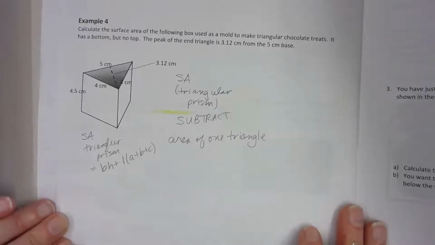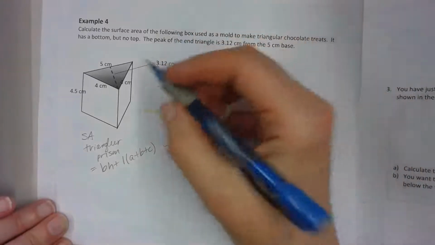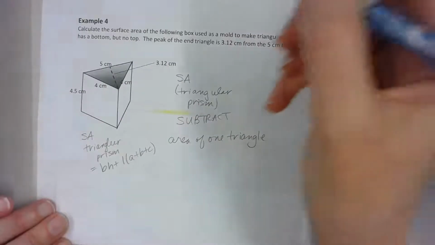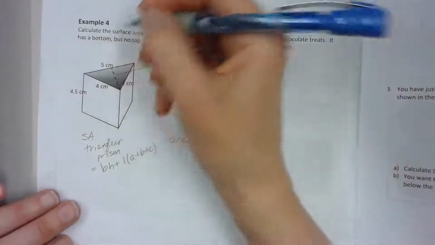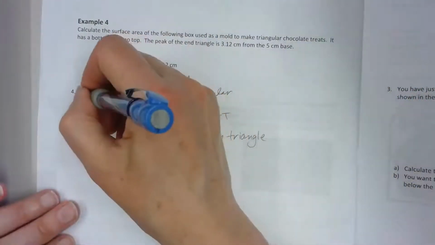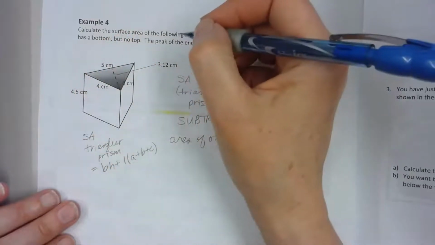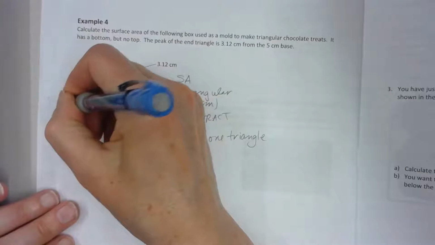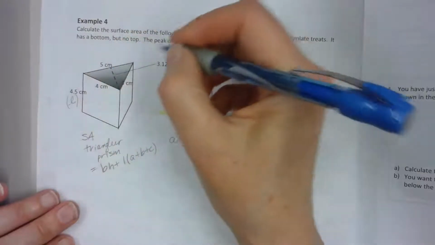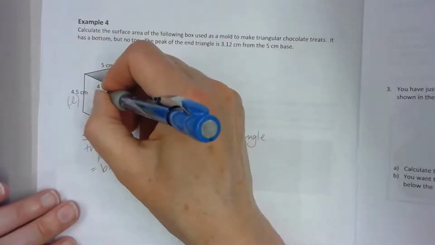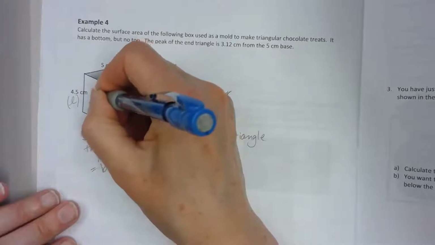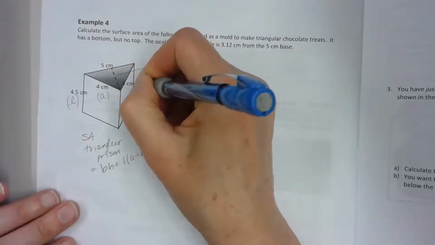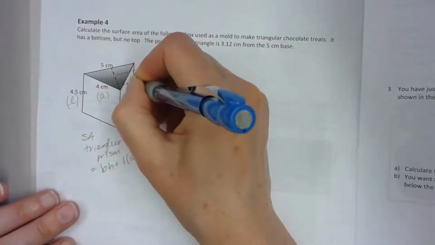Okay, so remember the surface area is a collection of all the areas. So let's see what we have here. This is the base. This would be the L. Okay. These are the A's and C's, which are the same.